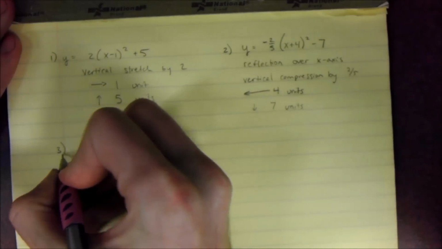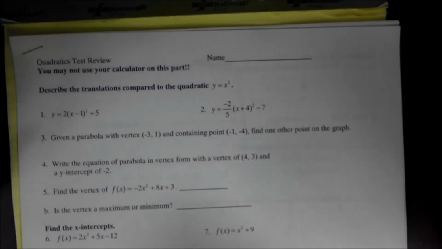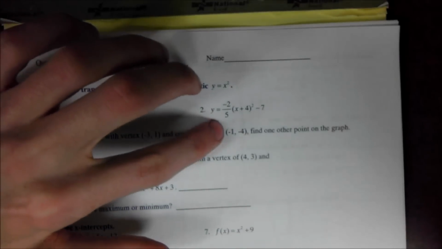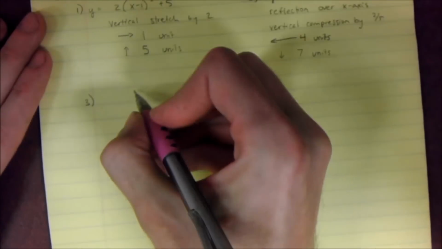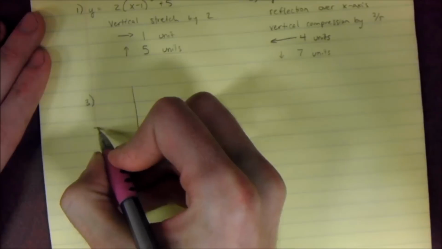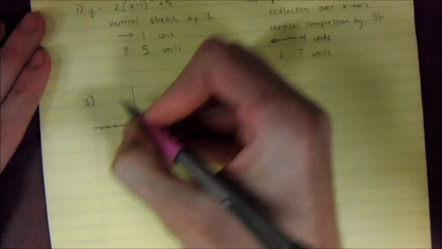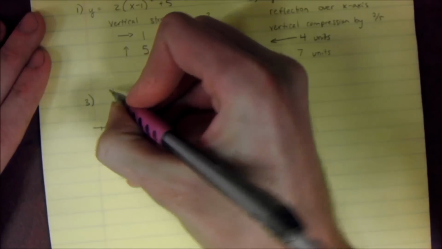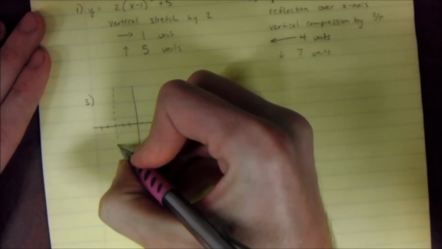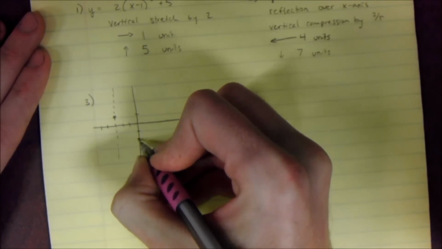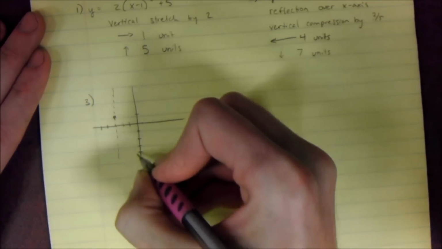Number 3. It says, given a parabola with a vertex at (-3, 1) and a point at (-1, 4), find another point on the graph. So I'm going to do this graphically. If we know where the vertex is, then we also know where the axis of symmetry has to be. So our vertex is at (-3, 1), it's right here. And we also have a point on the graph at (-1, 4).